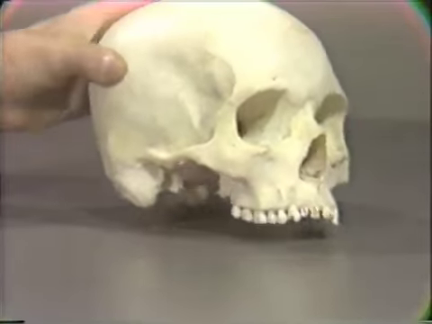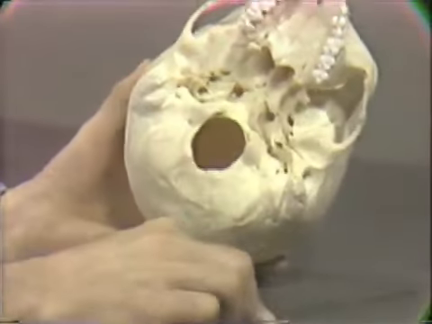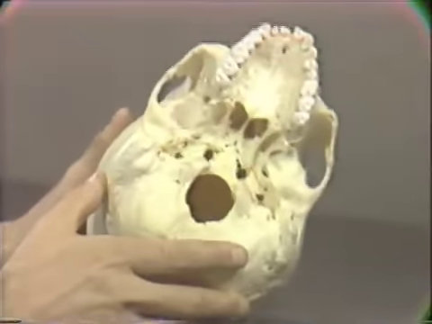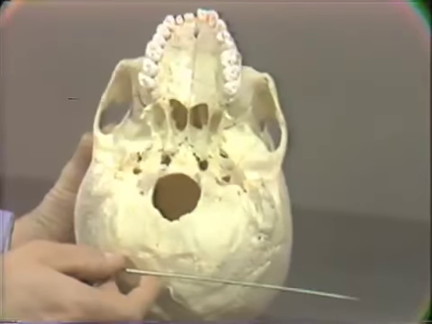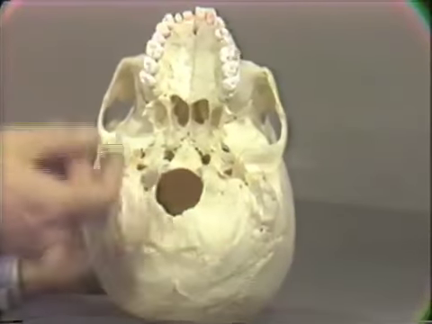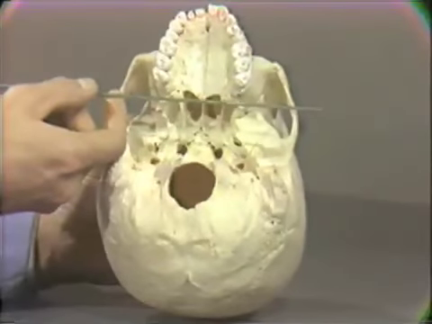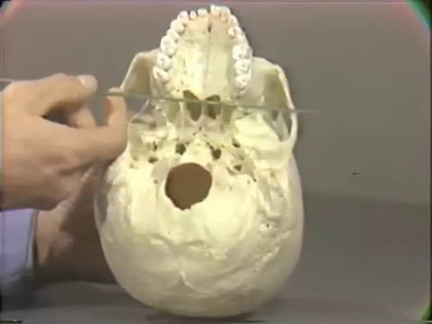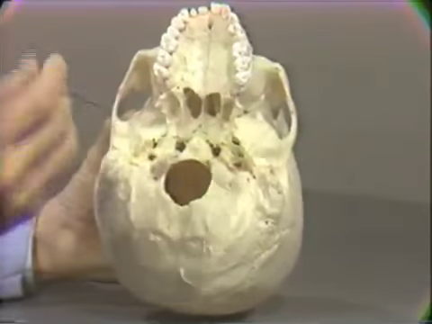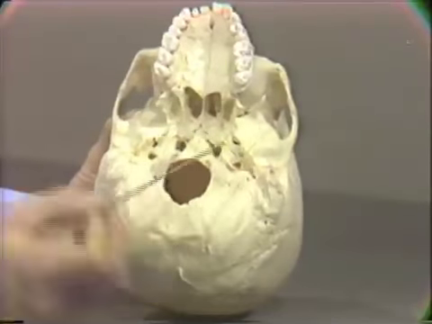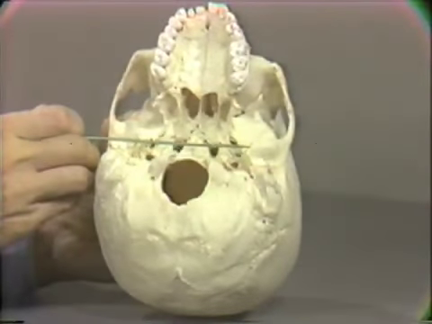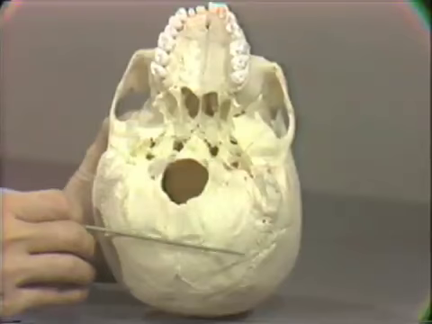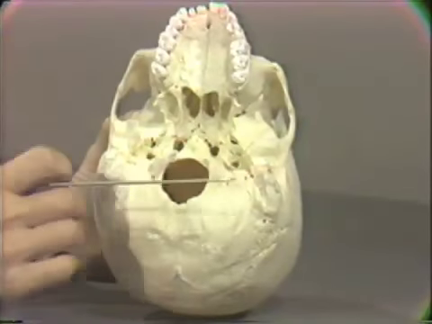The features of the base of the skull at first can appear overwhelming. We have discussed thus far the features of the basal portion of the facial skeleton, that part that extends anterior to the pterygoid hamulus. And now I'd like to consider this middle portion of the base of the skull and some features of the posterior base of the skull.